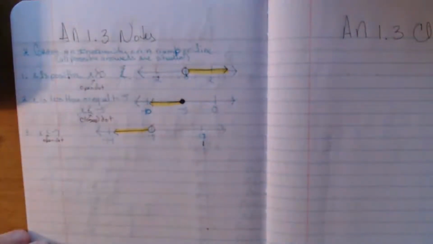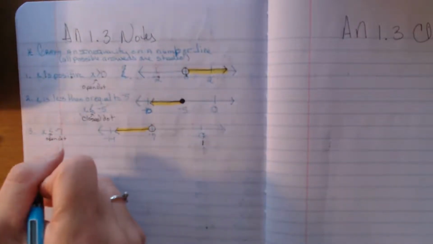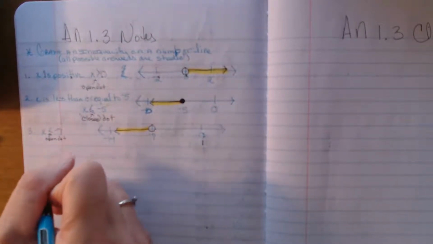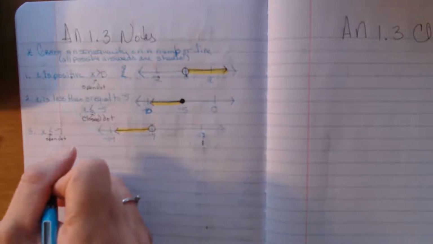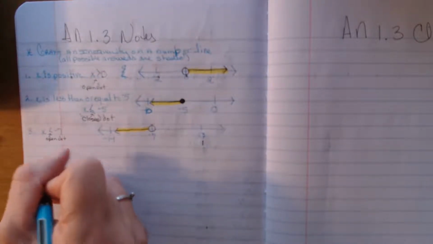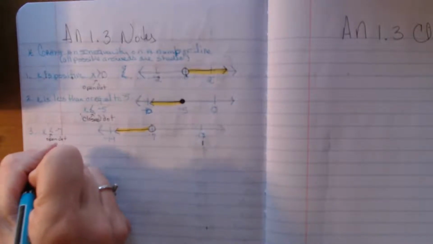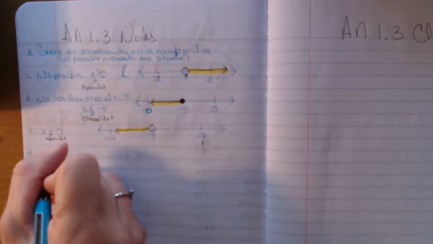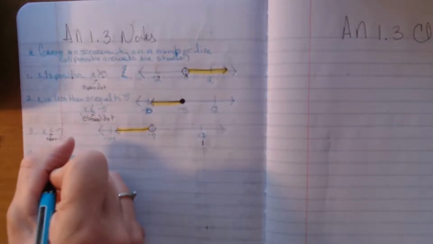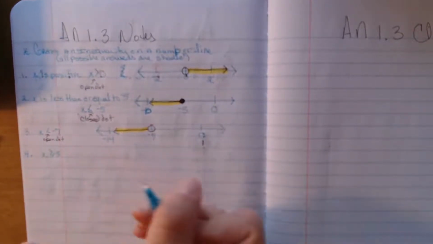Here. Number 4. This might take the whole page. So quickly, we'll do number 4, and then I'm going to go to letter F. I'm not going to finish up letter E. We're just going to do number 4 here. Letter E normally has 6. Okay, so x is greater than or equal to 5.